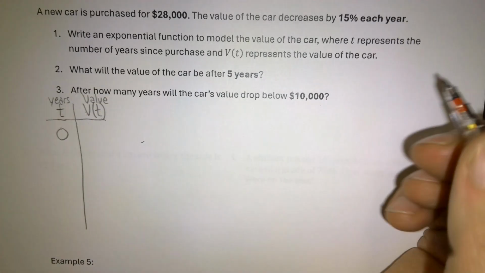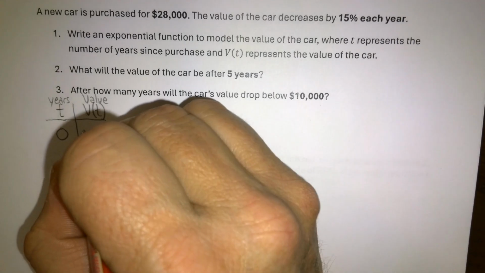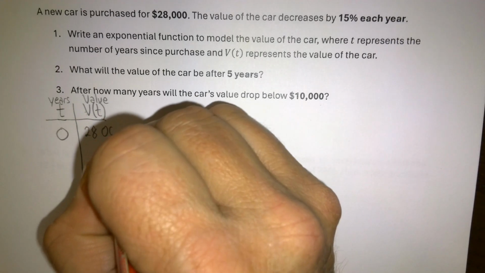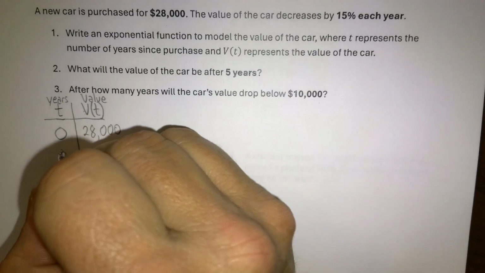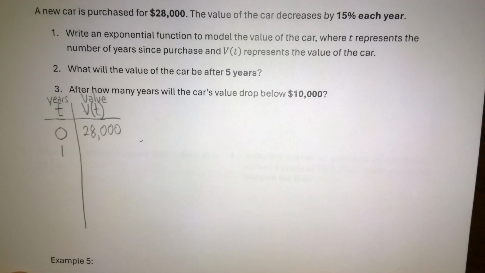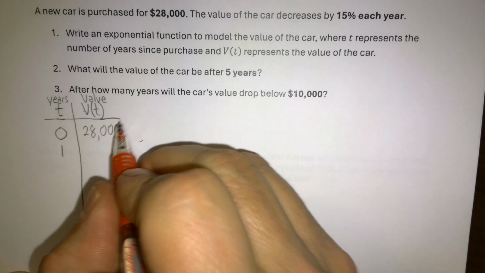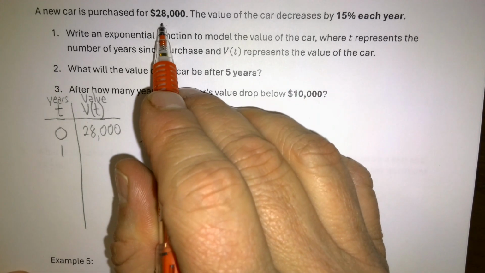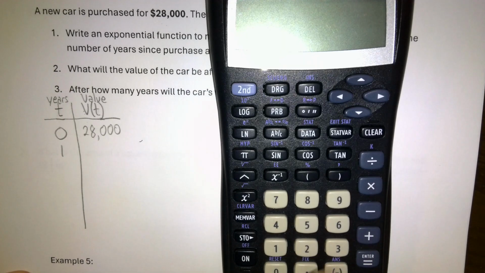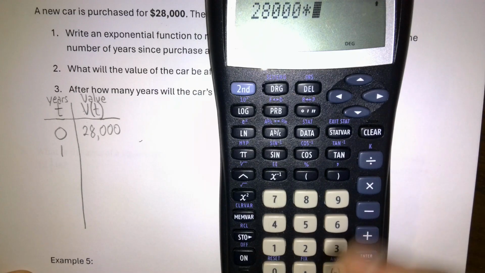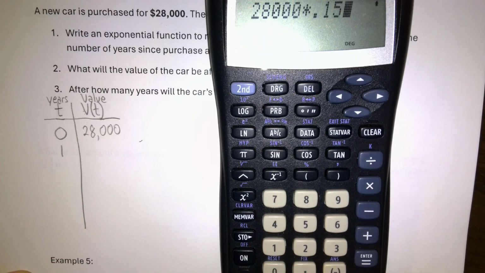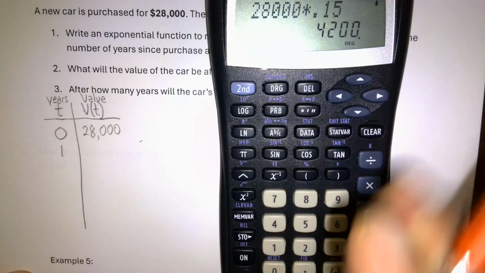And we know the first value on our table. At 0 years, the car is worth $28,000, right? That's our given. But what about after 1 year? So what we have to find is, what is 15% of this 28,000? So 28,000, and to find 15%, we multiply by 0.15. That is how much value the car loses.